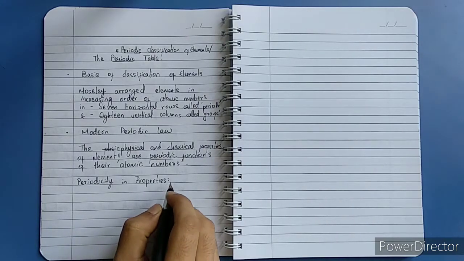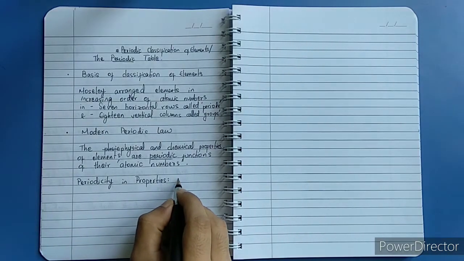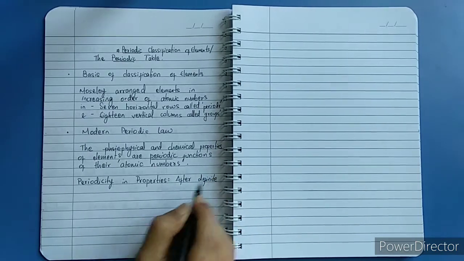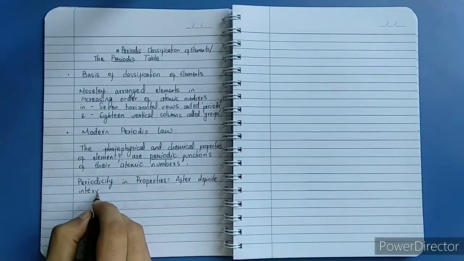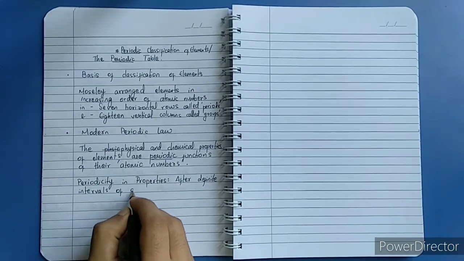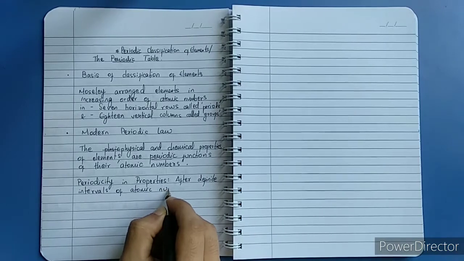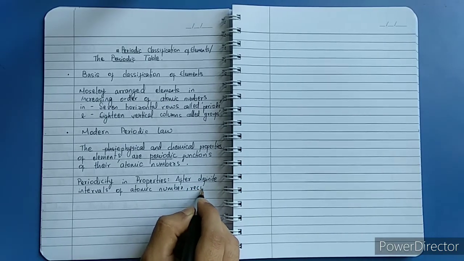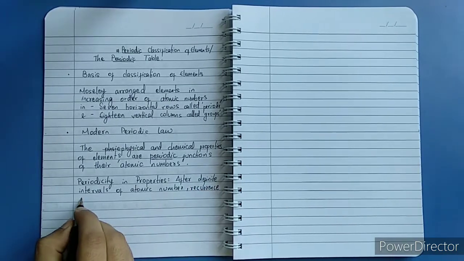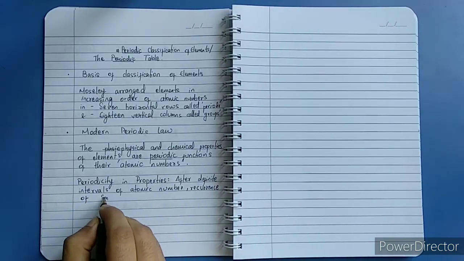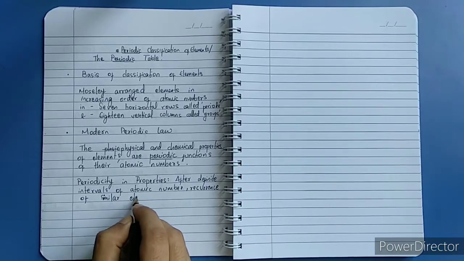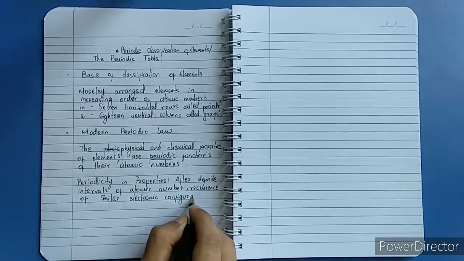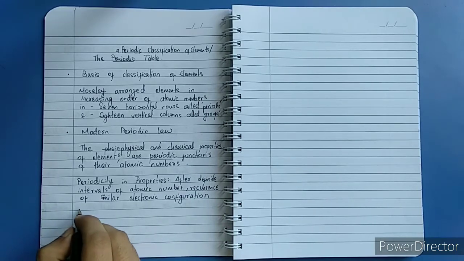So periodicity in properties: after definite intervals of atomic number, reoccurrence of similar electronic configuration takes place.